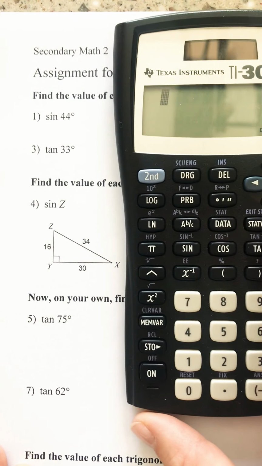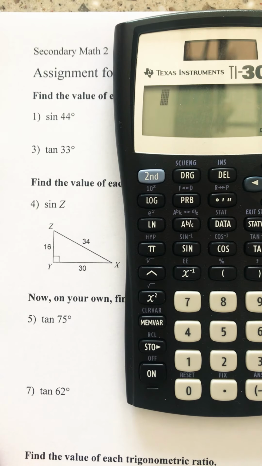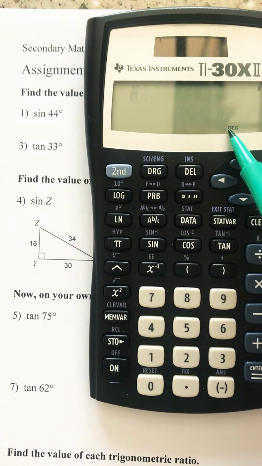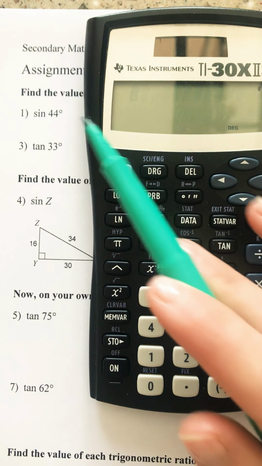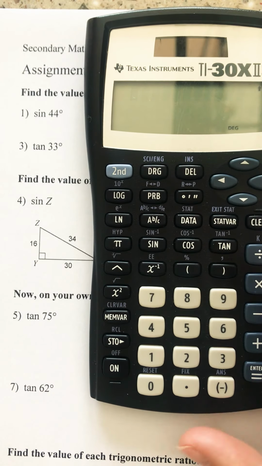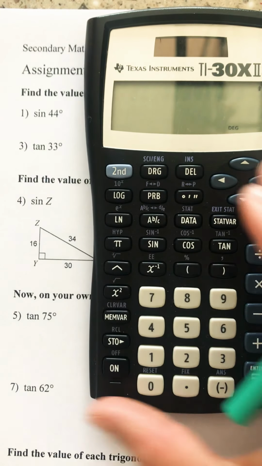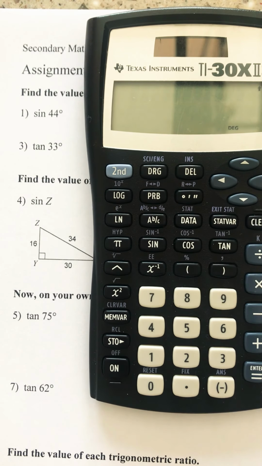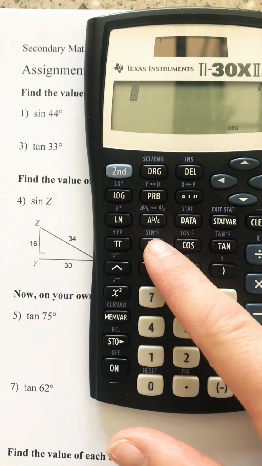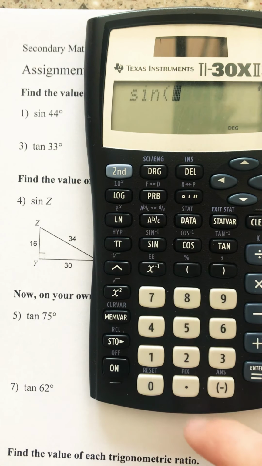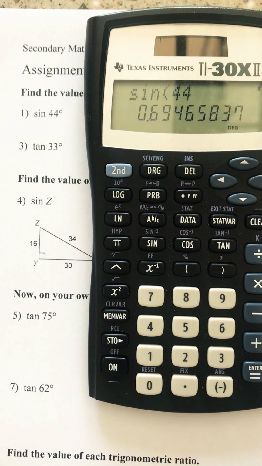So in my calculator, for number 1, it has sine of 44 degrees. Notice in my calculator that you can see that little DEG right there. That means degrees, okay? 44 degrees, we're in degrees, that's awesome. I have a little sine button right there. So I'm going to click sine, then enter in 44 and press enter, and guess what? That's all we do. Now we just need to round to the nearest 10,000th.